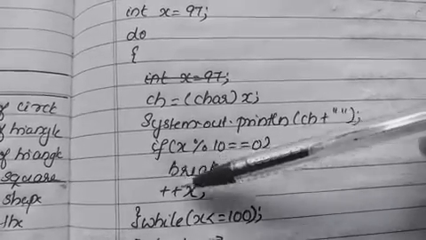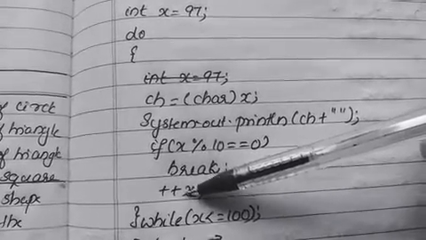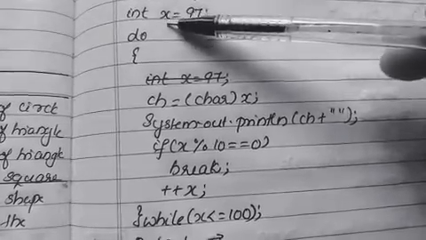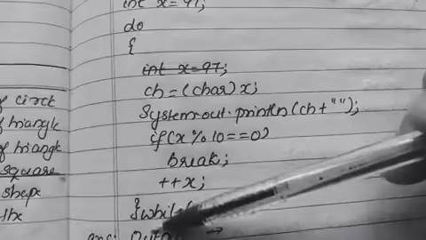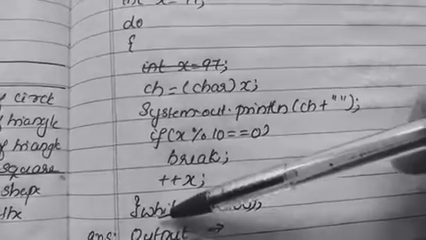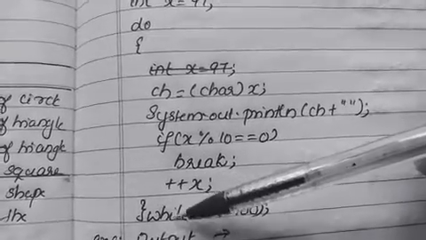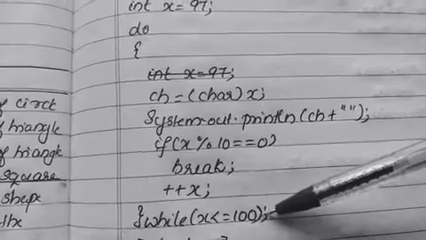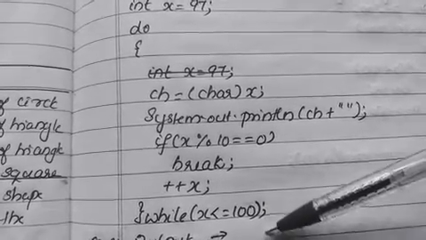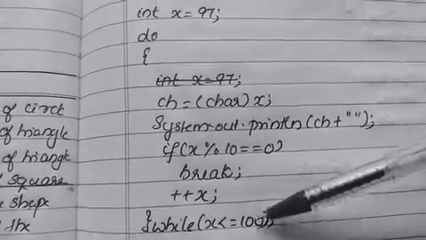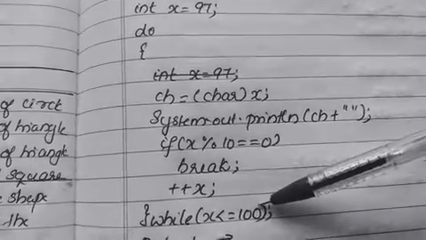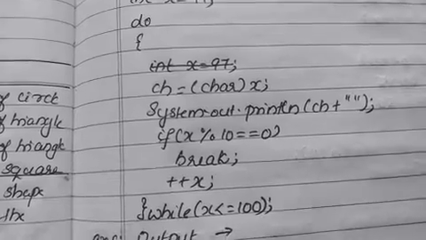Inside the code itself we have incremented the value of the initialization variable. Here the initialization variable is x, and the value will be incremented over here. Then we close the do block, then we check the condition, the while condition, then put a semicolon. After the condition we have put the semicolon, which means that the particular statement terminates.